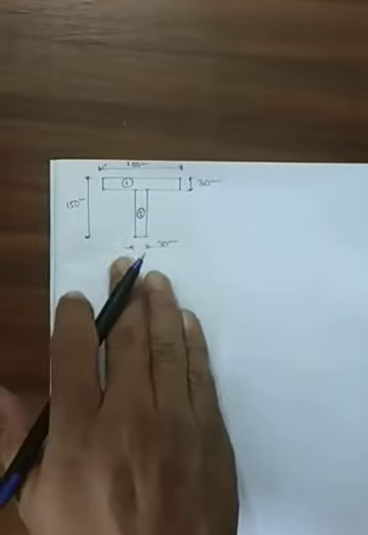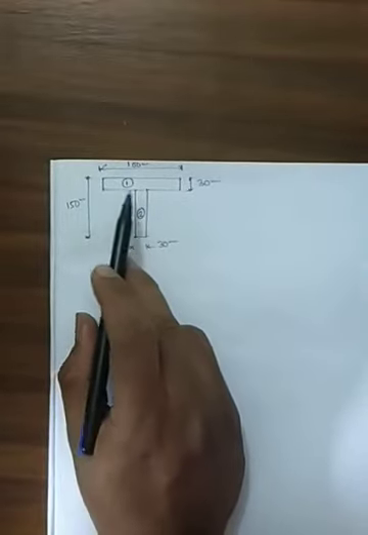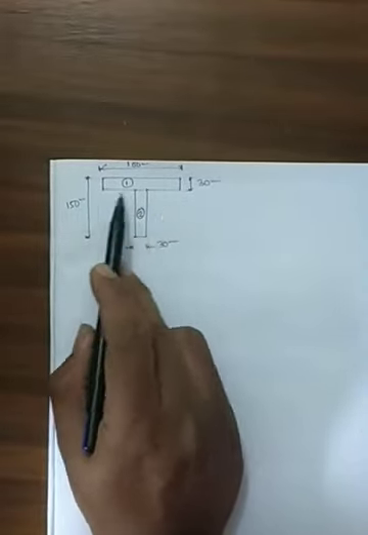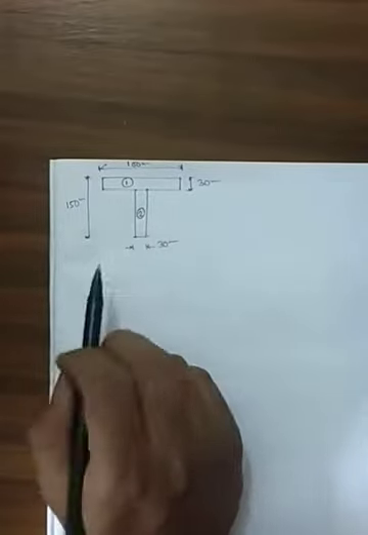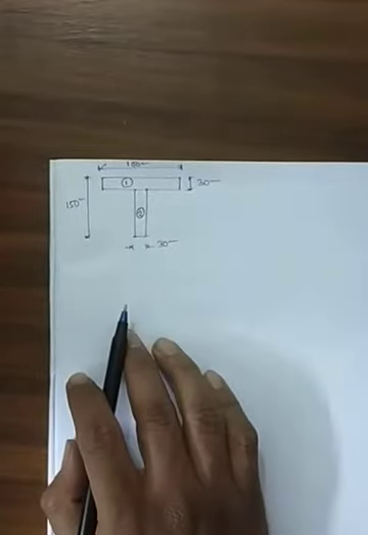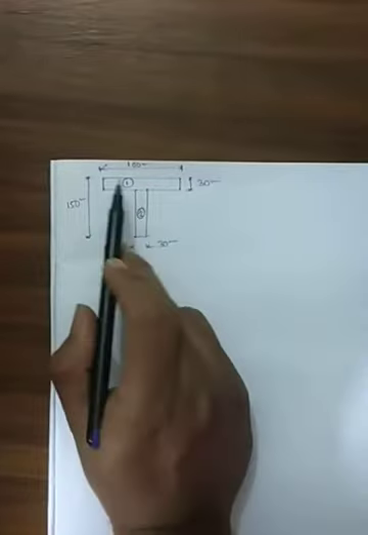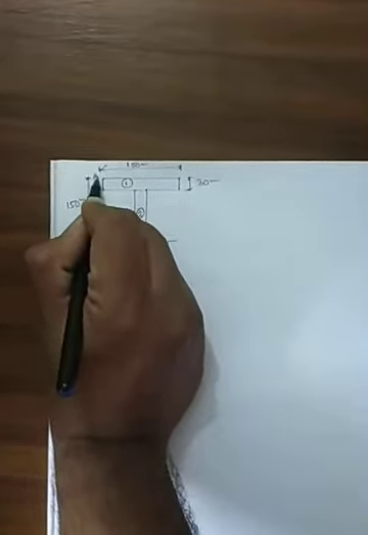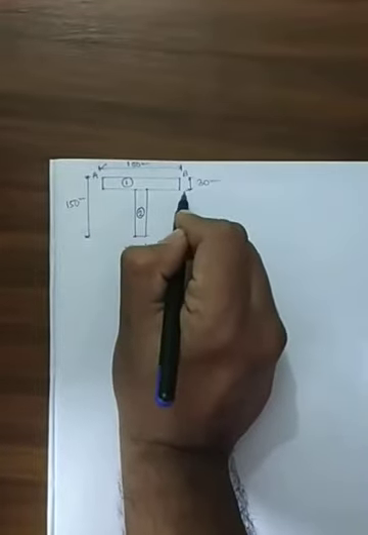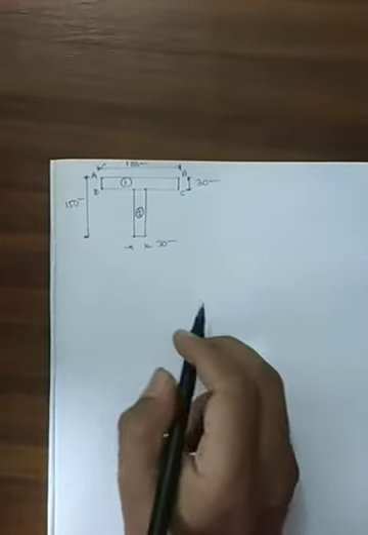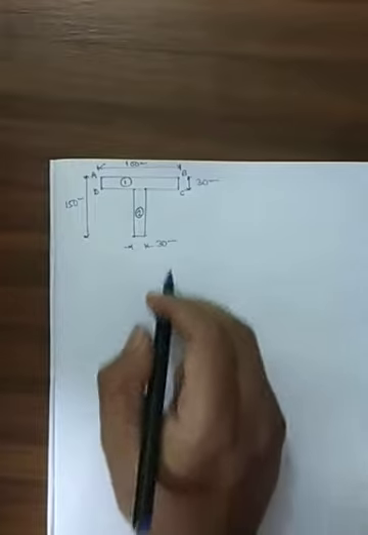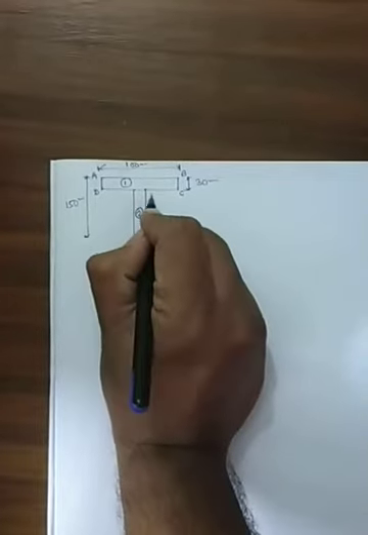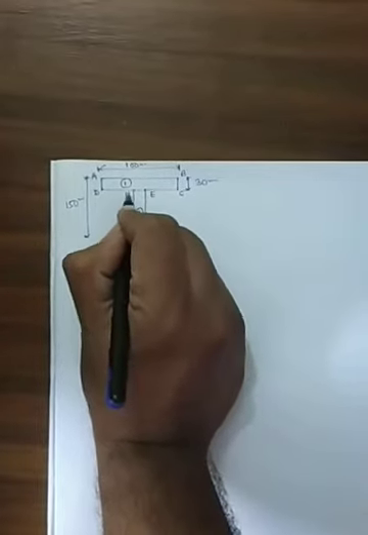This is a rectangular portion, and this is a rectangular portion. Okay, so first take this rectangle A, B, C, D. And this is A, B, C, D, E, F, G, H.